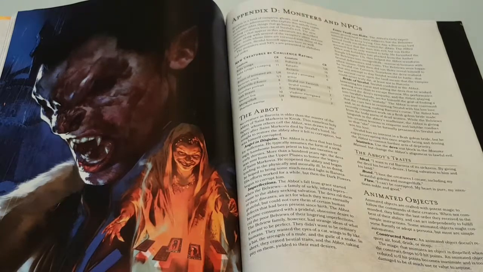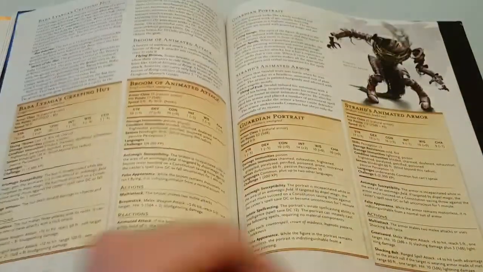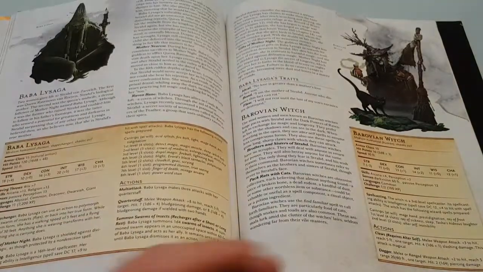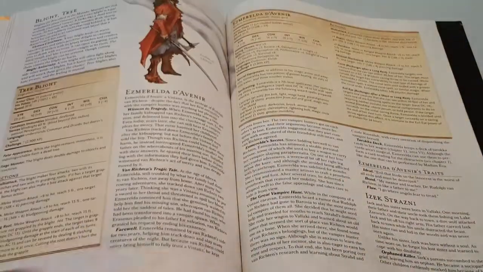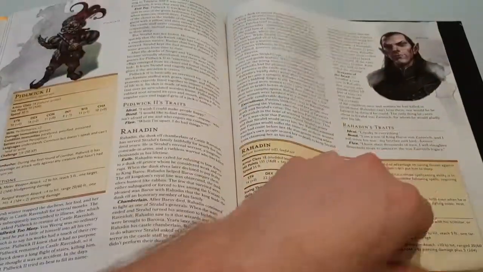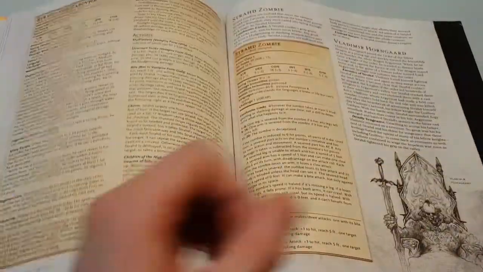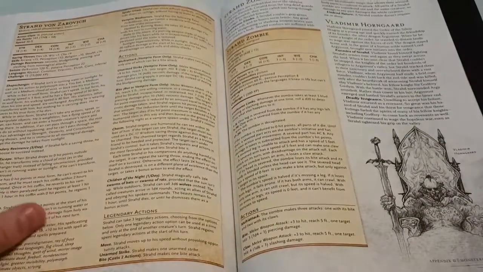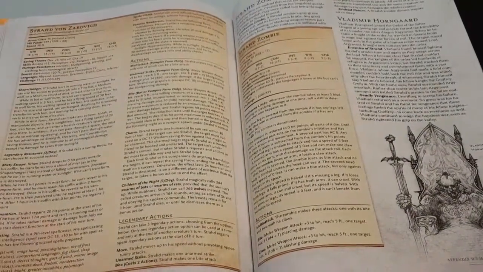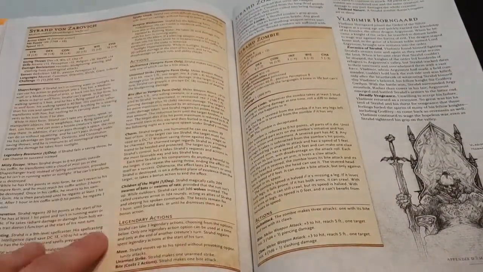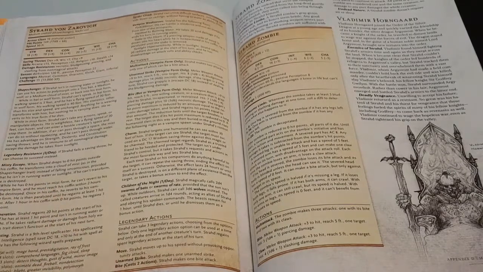And this has a foreboding element of, oh god, Strahd is really powerful. The best thing about Strahd is that this entire adventure is based around this character, Strahd von... I can't remember his last name. There we are, Strahd von Zarovich. Because the entire adventure is based around this character, he should make an appearance.